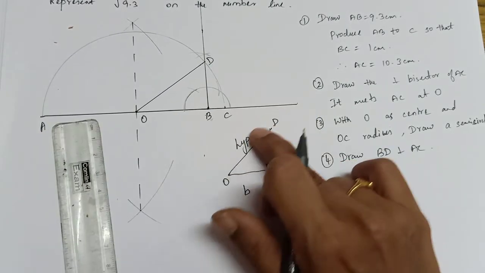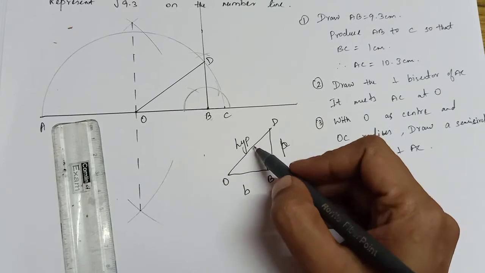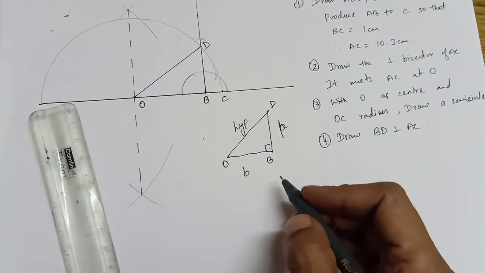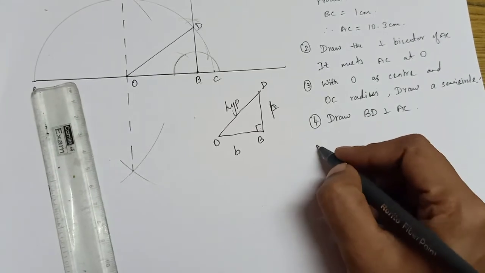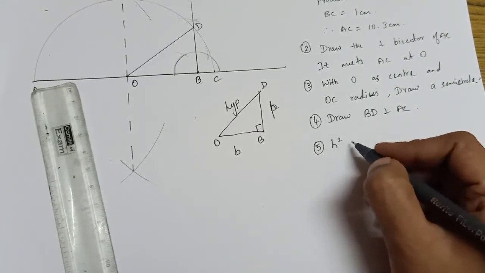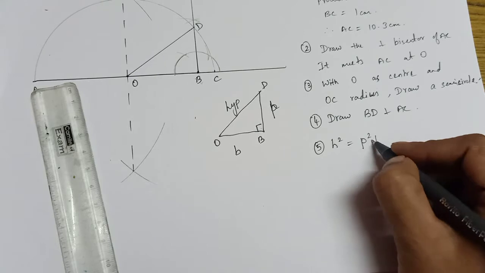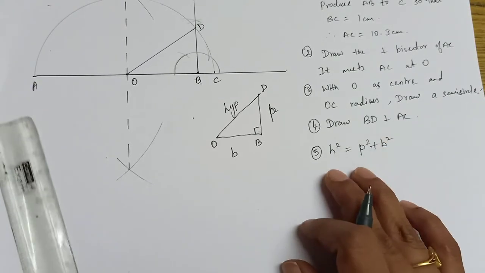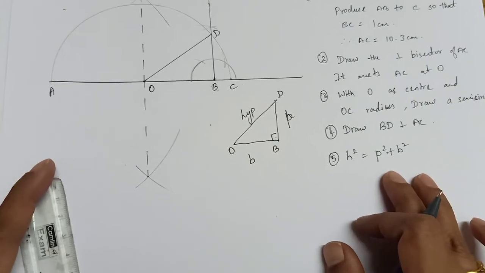This one will always be the hypotenuse. The side opposite to the 90 degree angle will be the hypotenuse. Now our formula for Pythagoras theorem is h square equal to p square plus b square. Always this is the formula. Now we have to find out the values of all these numbers, that's all.